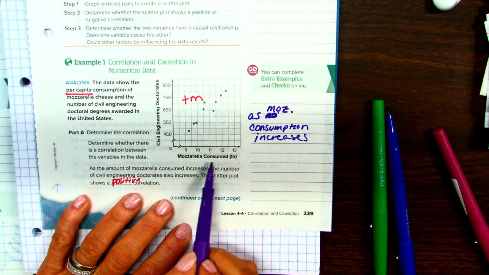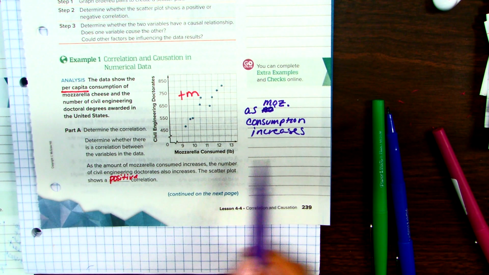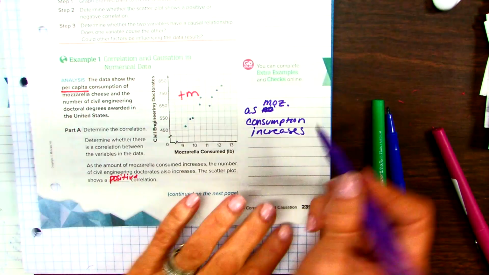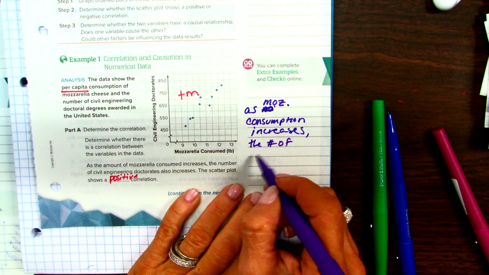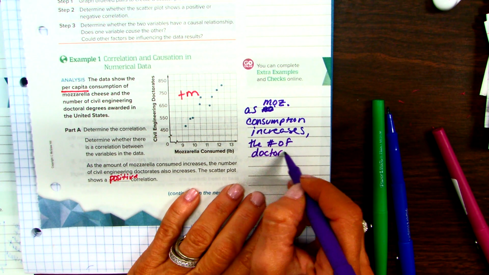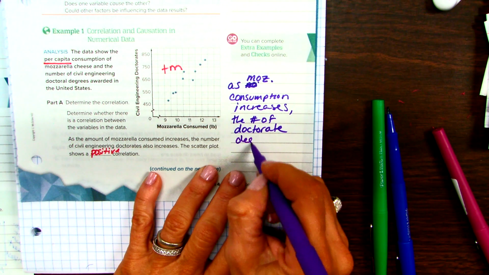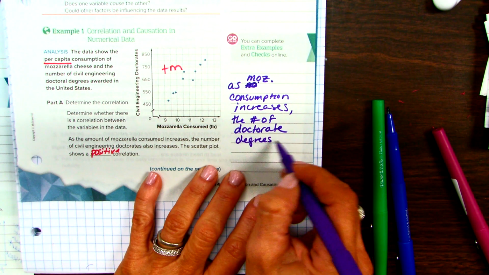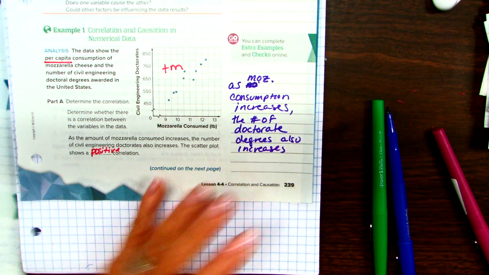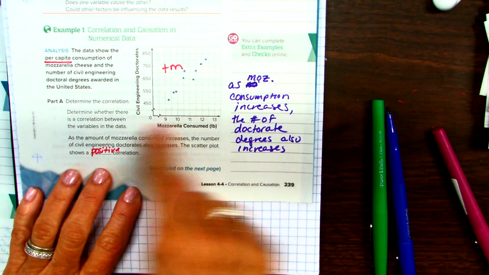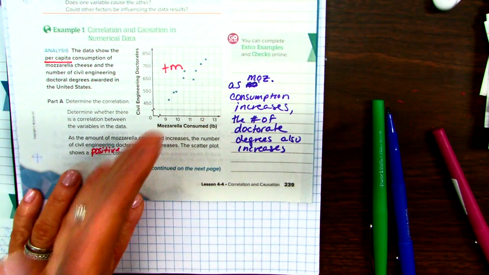As mozzarella consumption, the amount of mozzarella that people eat increases, this graph is saying the number of doctorate degrees also increases. That's what this graph is saying. Okay? That's what this positive correlation says. As this gets bigger, that gets bigger. As this increases, that increases, right? That's what a positive slope means.